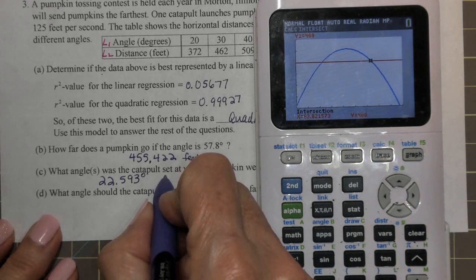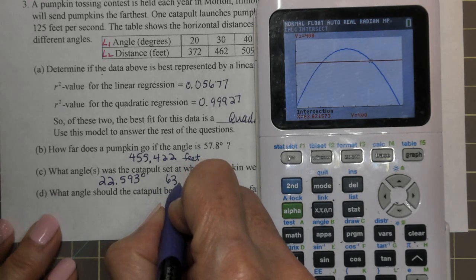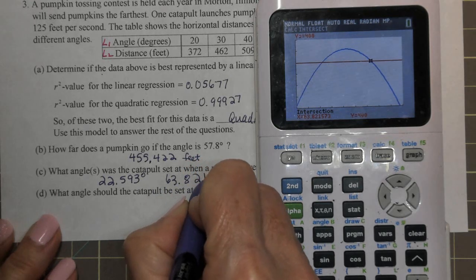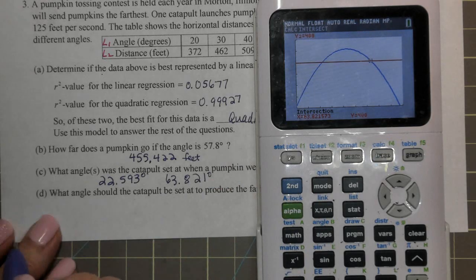Okay, and that one was set at 63.821 degrees. I think that's 63. There's a little glare on my calculator.